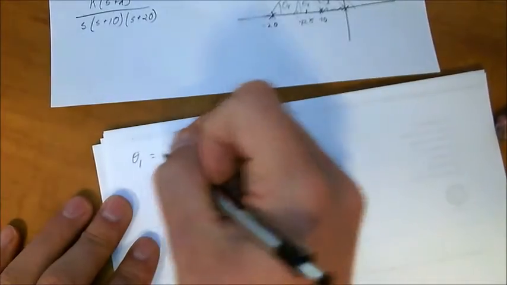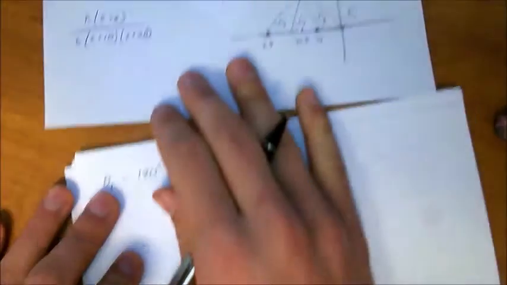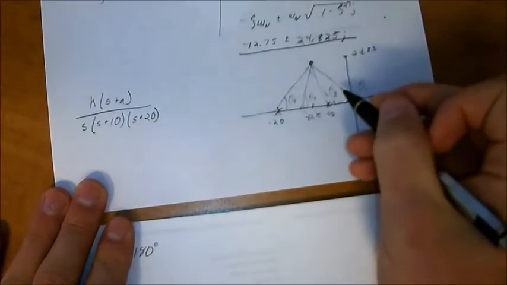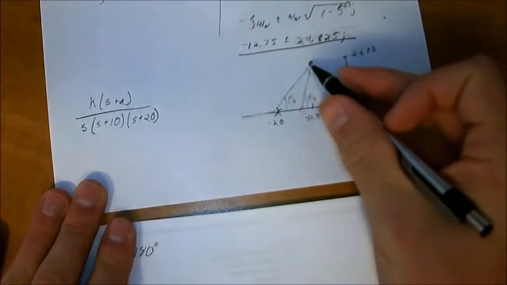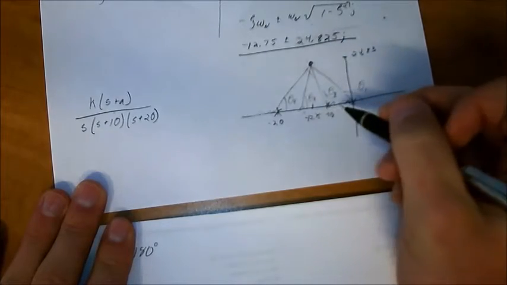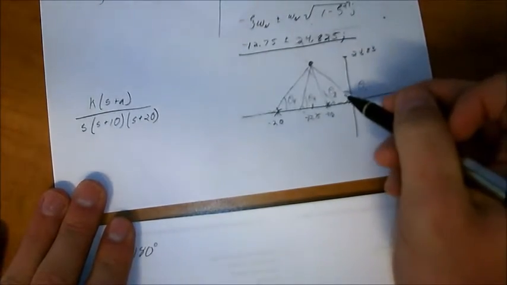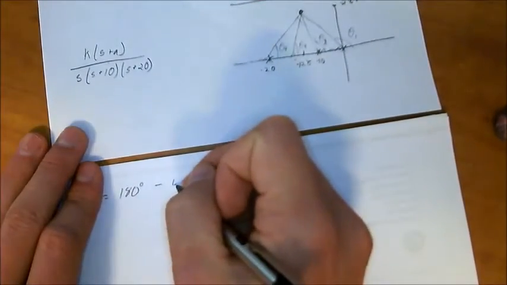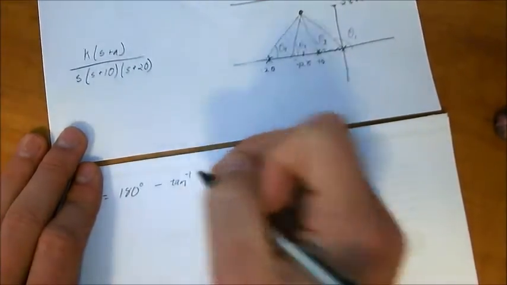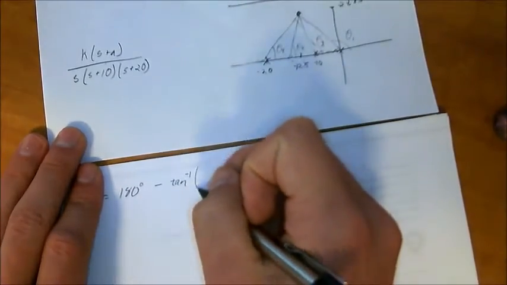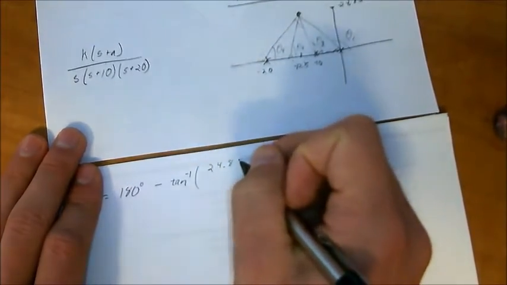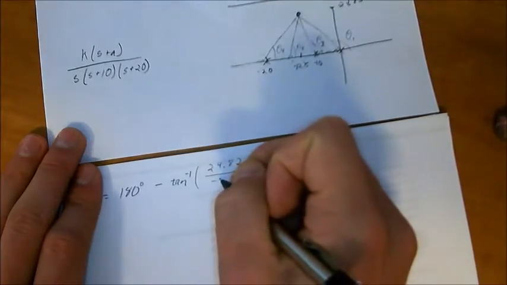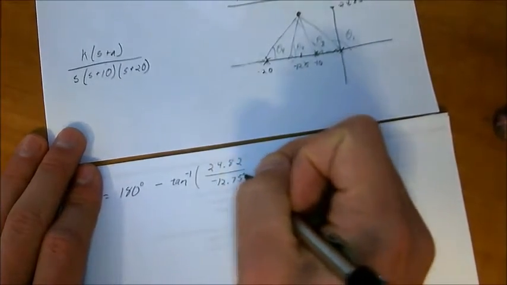So theta 1 is equal to 180 degrees minus the inverse tangent of 24.82 over negative 12.75. The reason we use 180 is because the larger angle is over here, but we really need the smaller angle in order to get the right triangle here. So you use 180 minus whatever the value of this is.